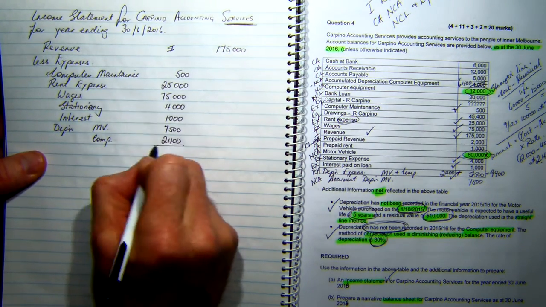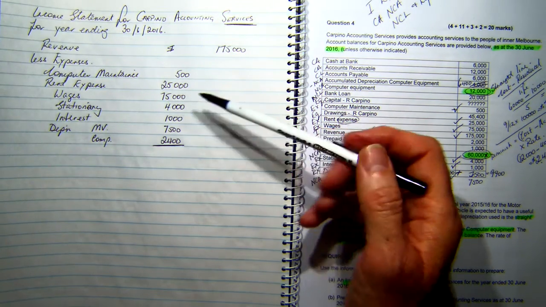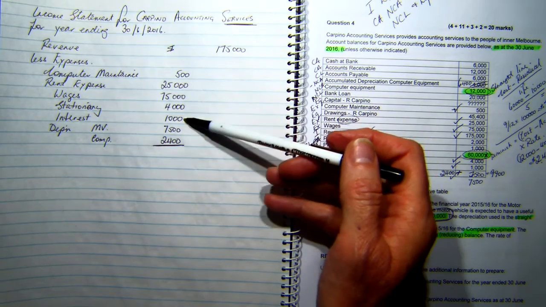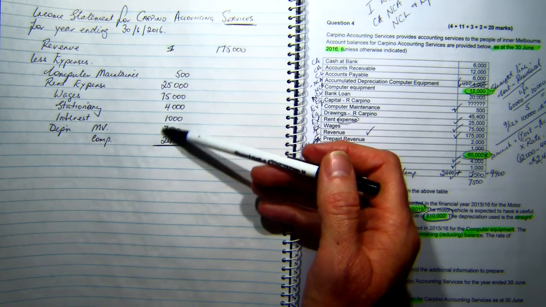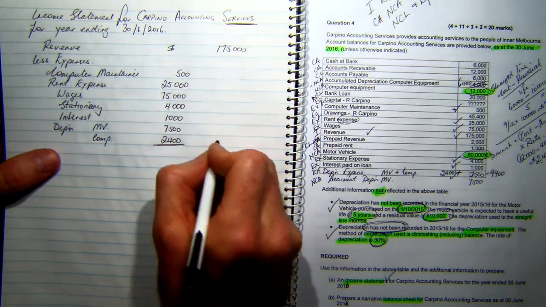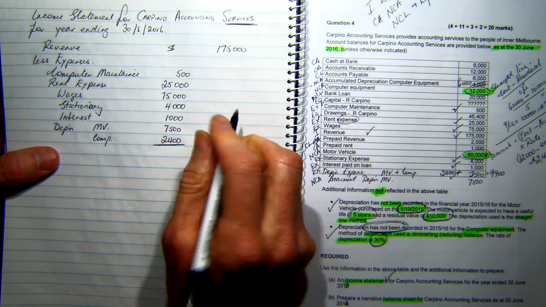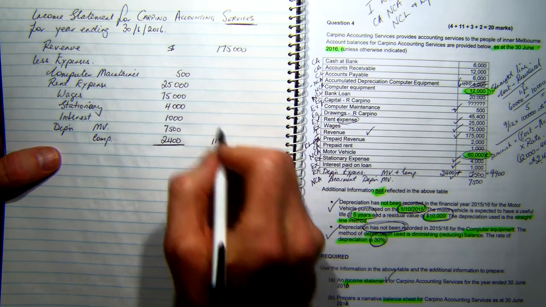Now, who's fast on the calculator? Can someone calculate that for me? What do we got? We've got 100, 104, 105, 112, 114, 115,500. Thank you very much, Nicola. 115,400, yep.